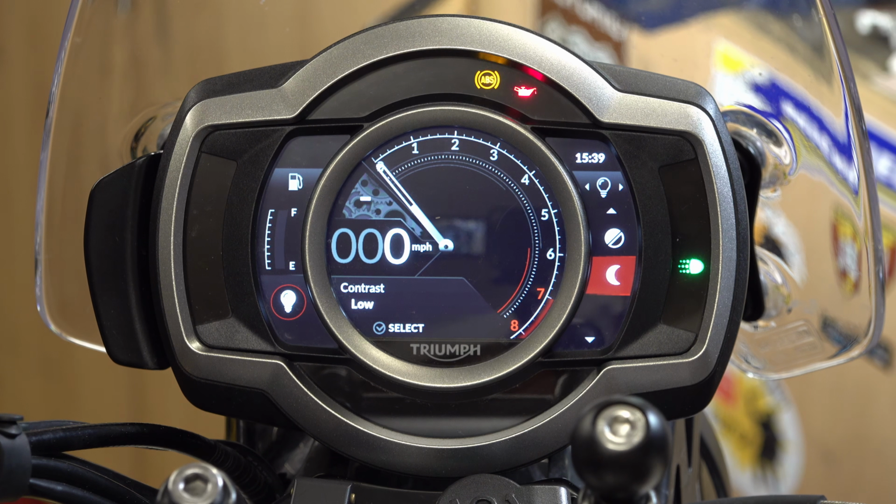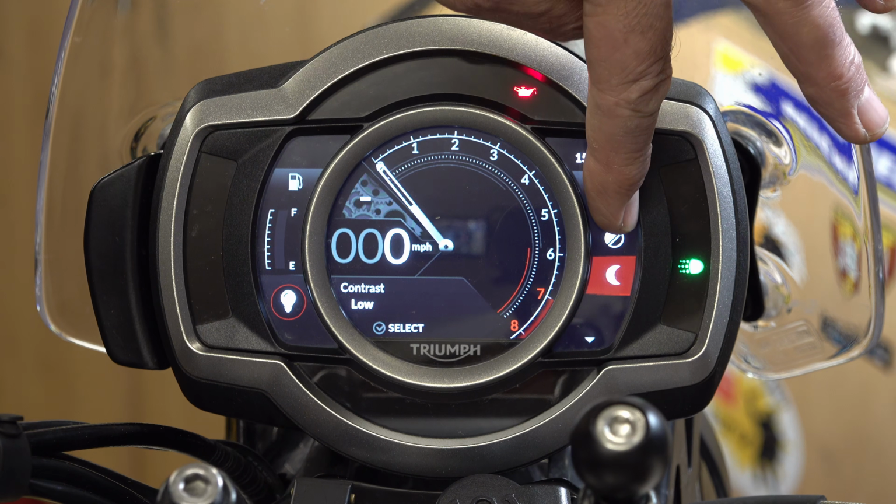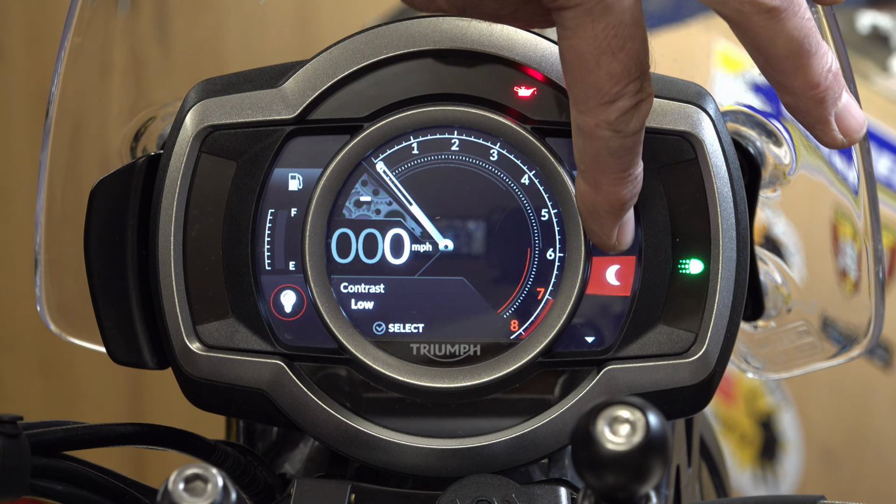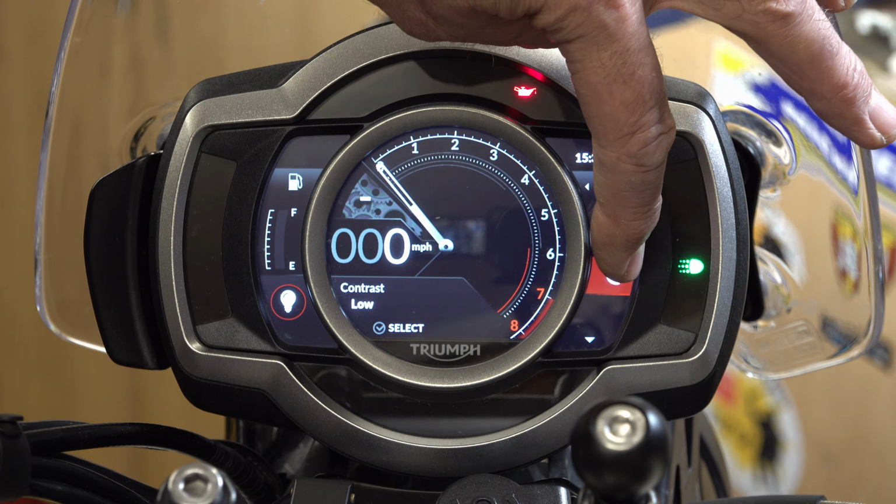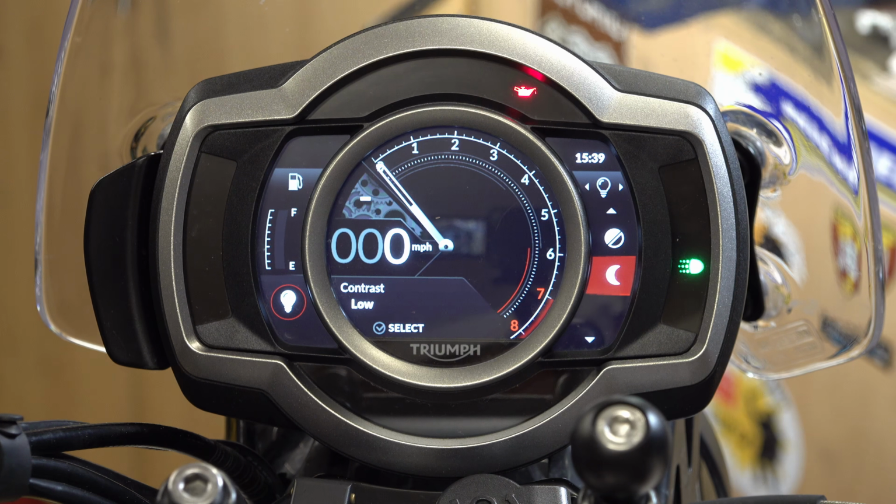So the first thing I want to point out is the first screen I'm on here is setting the contrast on the screen. If you see this information window at this side here, I've got it on the low contrast or night setting. You can have it on that. Now I'm working the toggle button on the left hand handlebar, and if I push the toggle up, it goes then onto automatic, or it goes onto high contrast, which is the daytime mode.